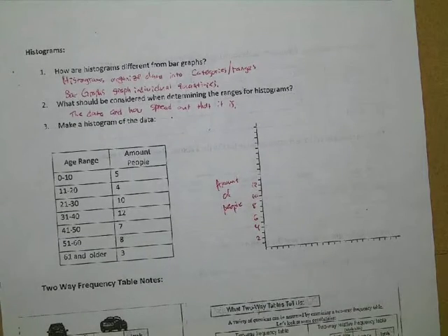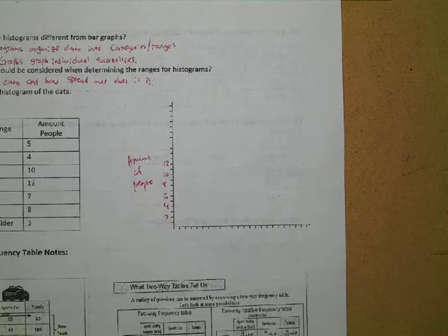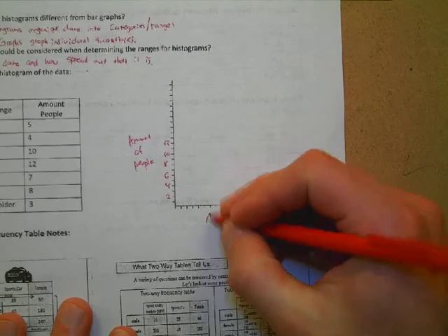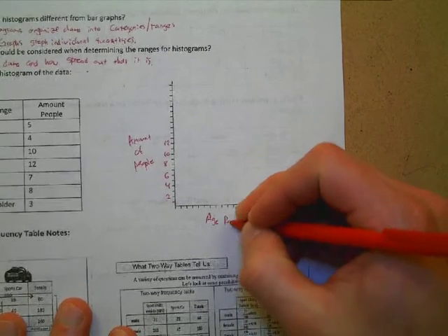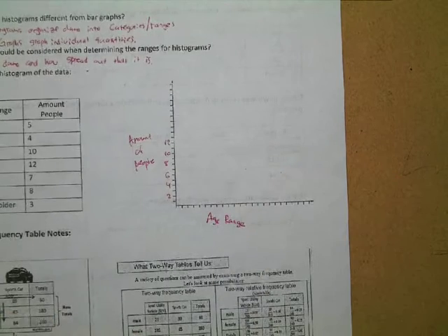Okay. Well, I should probably zoom in some more. Let me just do this. Okay, amount of people. And then the x-axis, what will its label be? Age range. You got it. Ooh, I didn't leave myself very much space there.